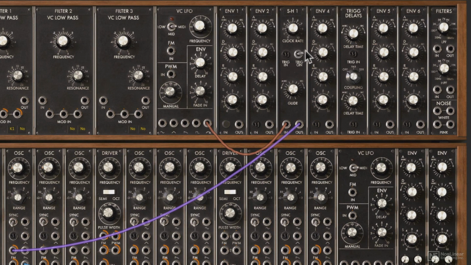The most common way to use a sample and hold is to use it with a white noise signal. So let's take the white noise output and plug that into the input on the sample and hold module. And now we get this very typical random pitch modulation effect. I call this the bleeps and bloops modular patch. We can add some glide so it smoothens out the transition between those steps. Cool, so that's how the sample and hold module works.